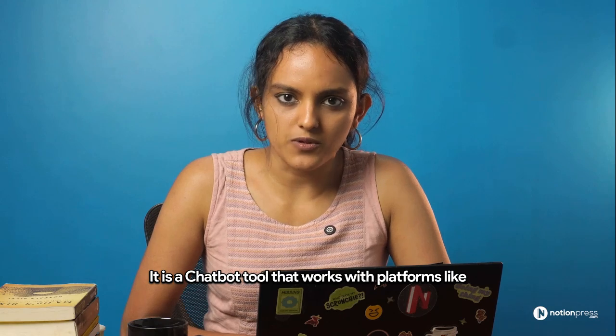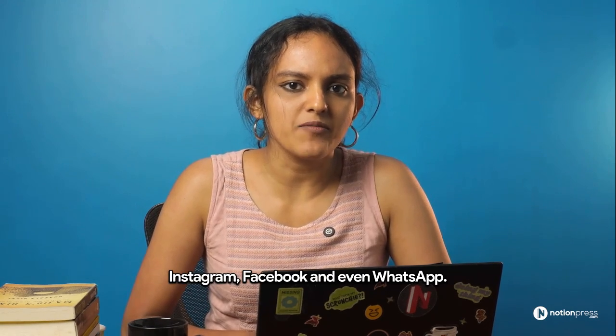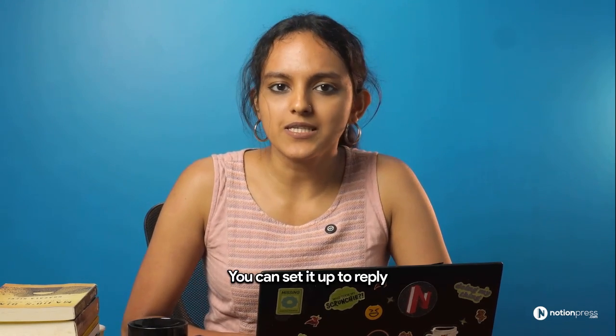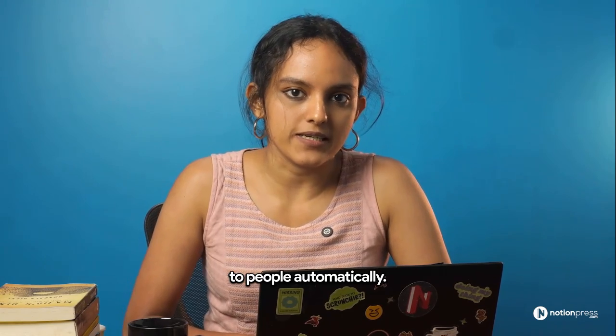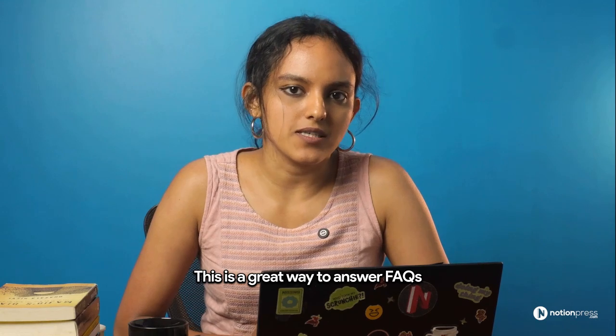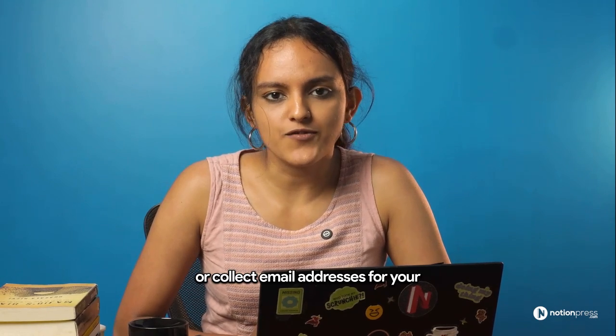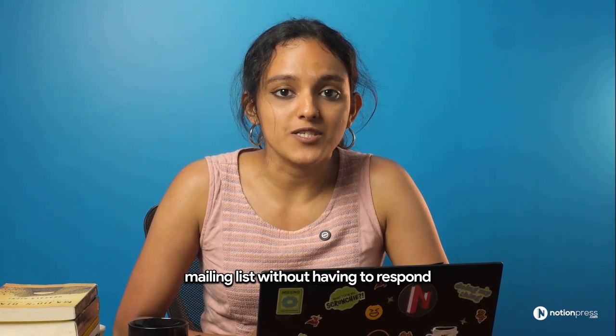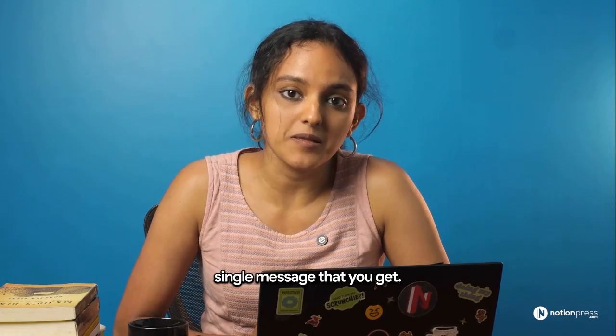It's a chatbot tool that works with platforms like Instagram, Facebook and even WhatsApp. You can set it up to reply to people automatically. This is a great way to answer FAQs or collect email addresses for your mailing list without having to respond to every single comment or every single message that you get.